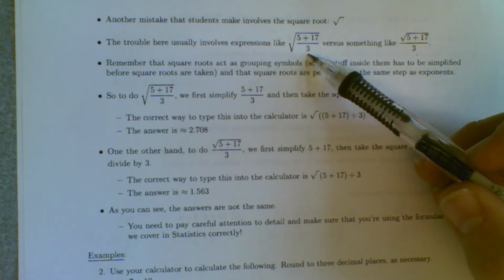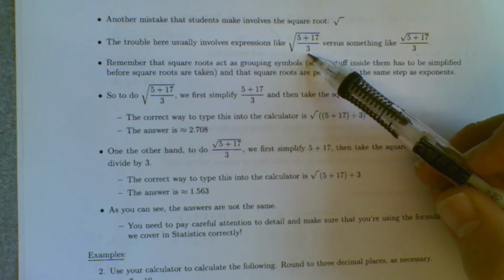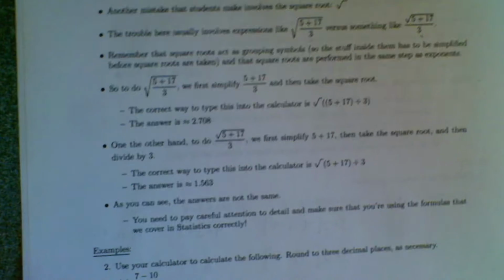On this expression, the square root is around the entire expression. For this expression, the square root is only around the numerator. Okay, and they are different things. All right, so here's how this would work in your calculator.